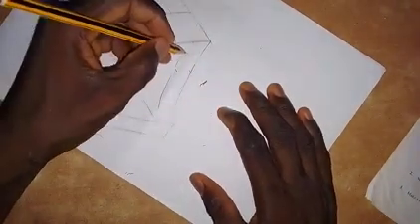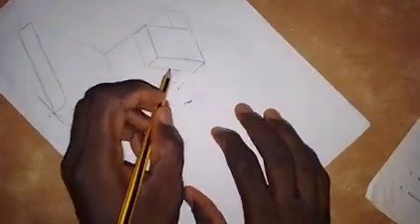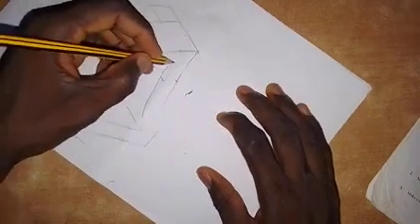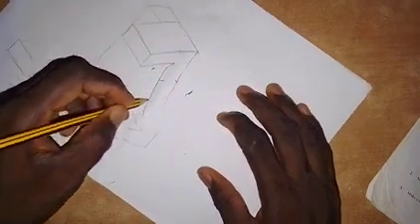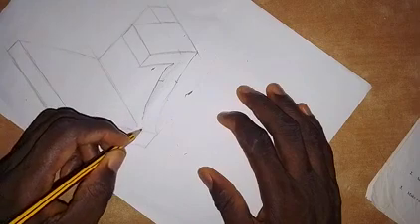So we have the shape out here like this, and then let me make this curve look better.